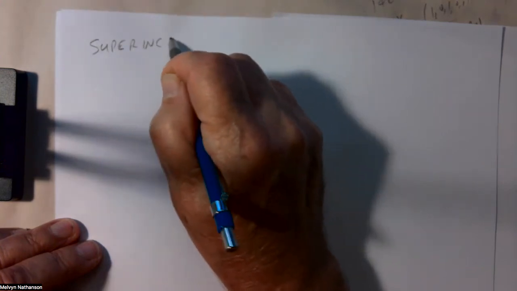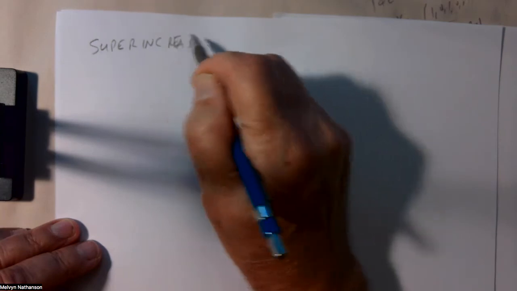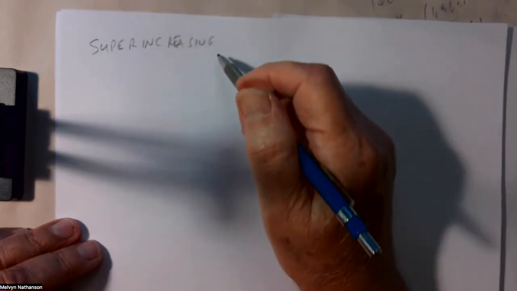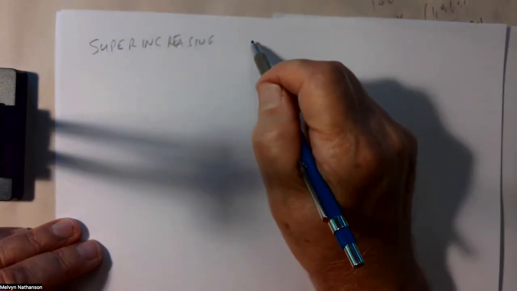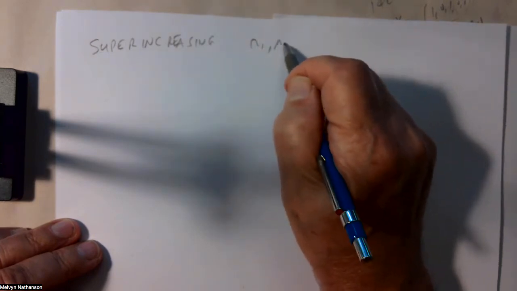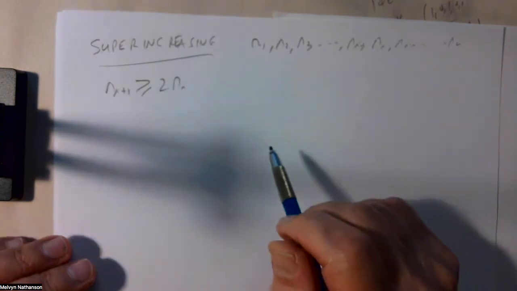So it's a sequence which is increasing very fast. So you have a sequence of integers, r_1, r_2, r_3, and so forth, r sub i minus 1, r sub i plus 1, up to r sub n. And the condition that makes it super increasing is that each number, r_{i+1}, is at least twice as big as the preceding number.